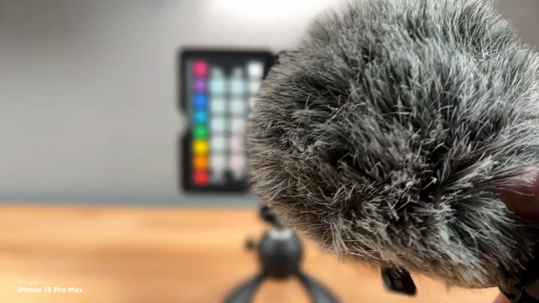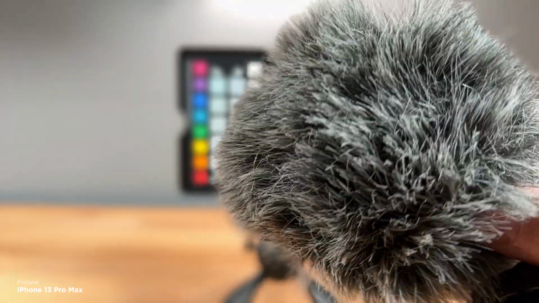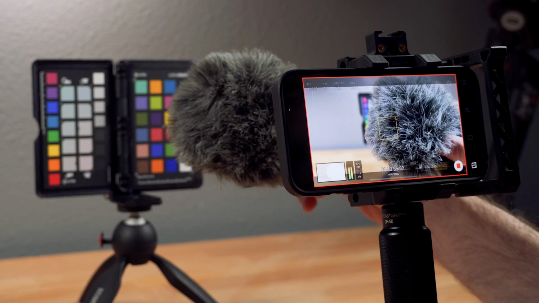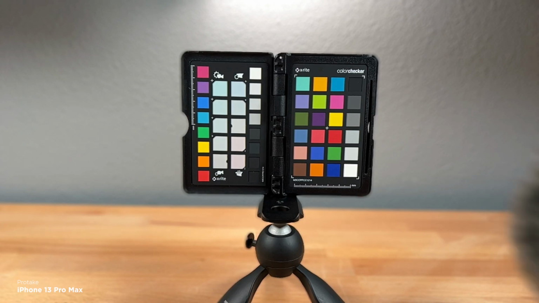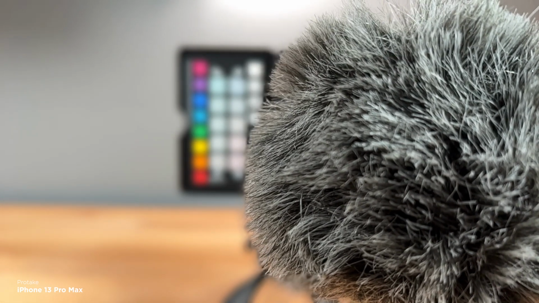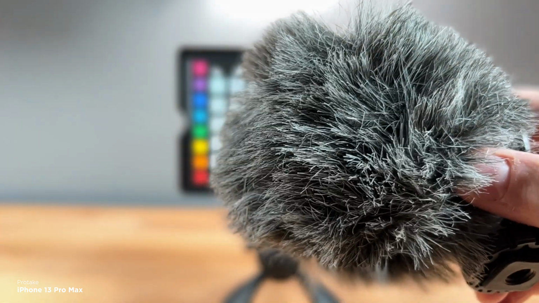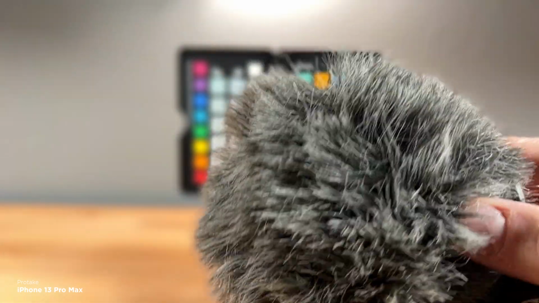I find that out of the three, Protake is the worst with cutting out the edges like this, the fuzzy edges of a microphone or hair. Watch how the focus just pulses when I put it in. That's pretty abrupt and pretty aggressive. And the edges are not great.